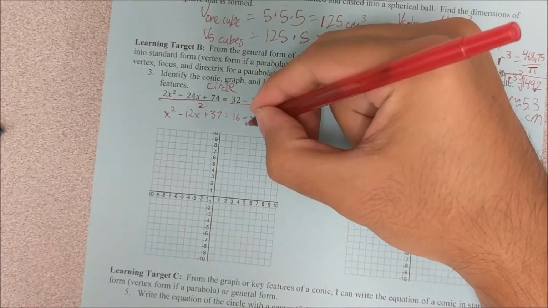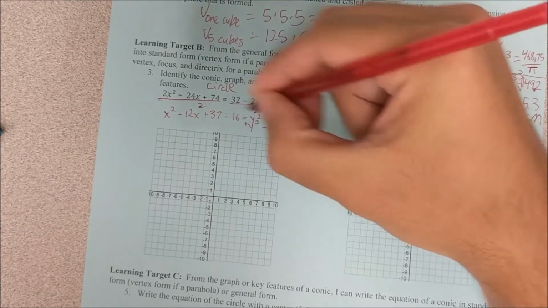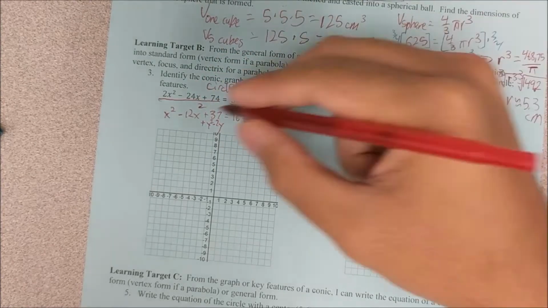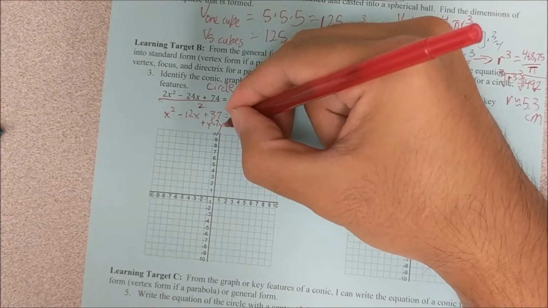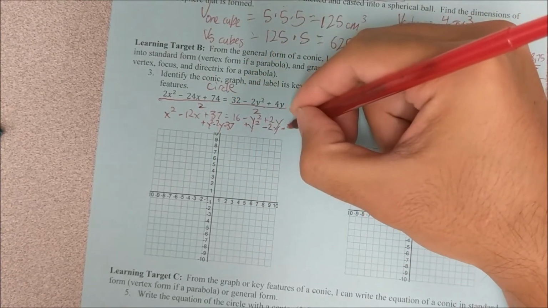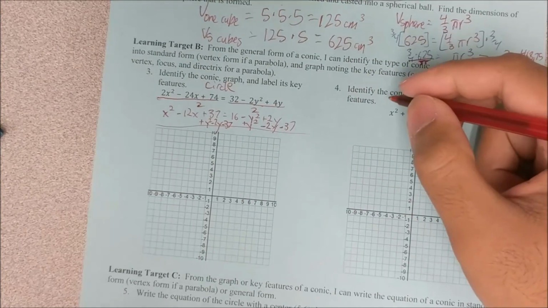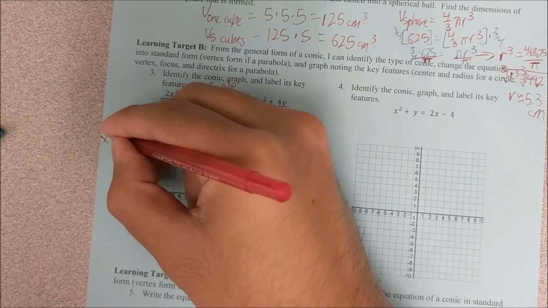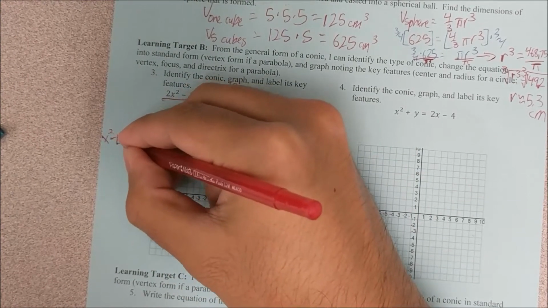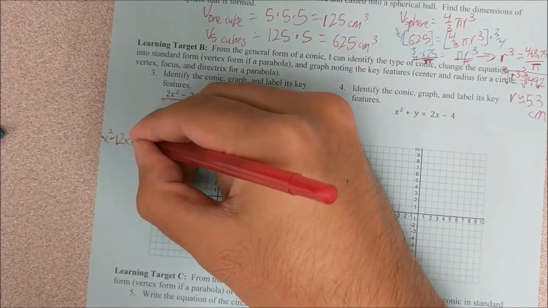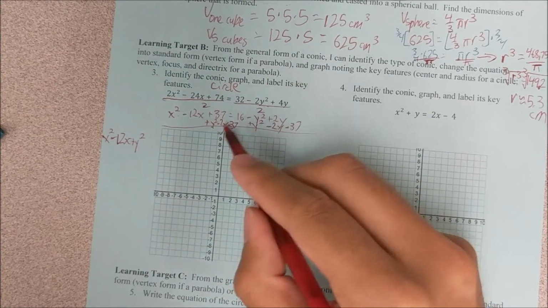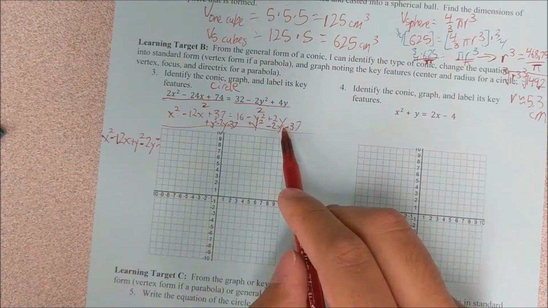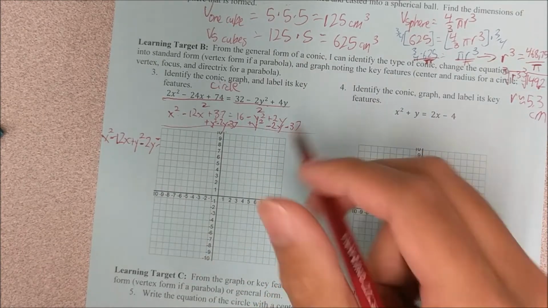So I need to get the y squared and the 2y to the left. And then I need to get rid of this 37 and move it to the right. So continuing over here, I've got x squared minus 12x plus y squared minus 2y equals 16 minus 37, which is negative 21.